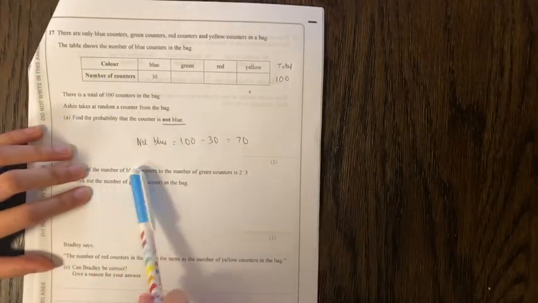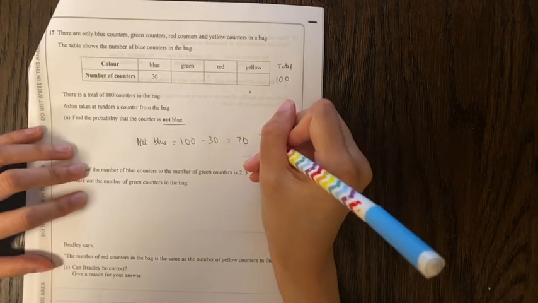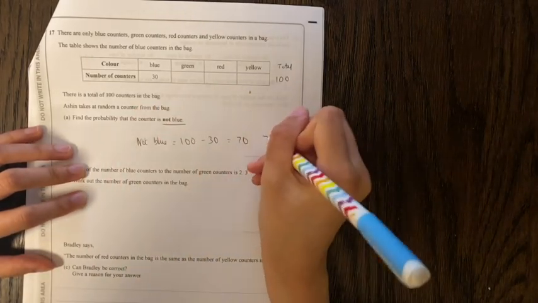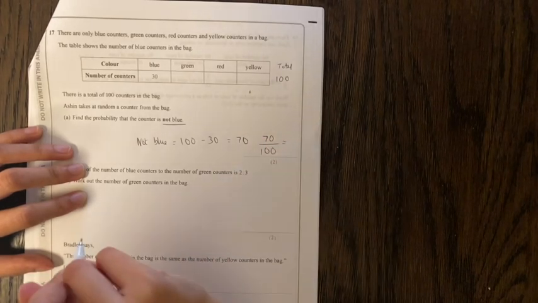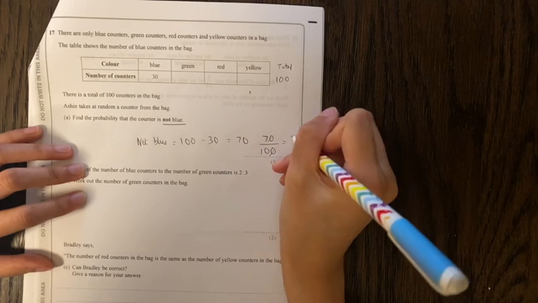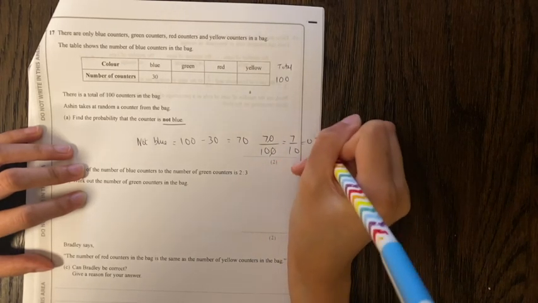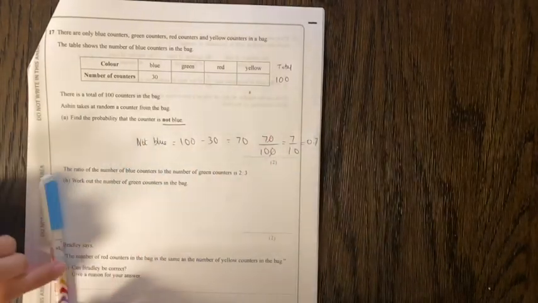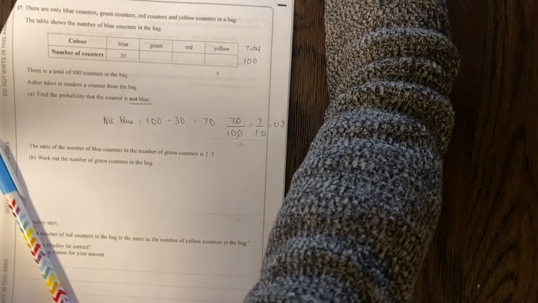And we need to work out the probability, not just the number that are not blue, the probability that the random counter won't be blue. So it's going to be 70 over 100, which is the same as saying 7 over 10, which is the same as saying 0.7. It doesn't really say give your answer as a fraction or give your answer as a decimal.